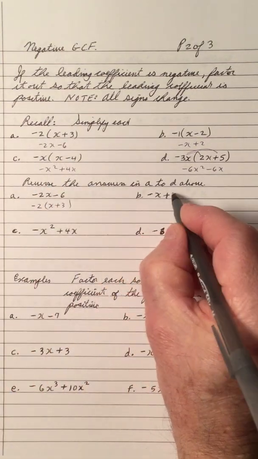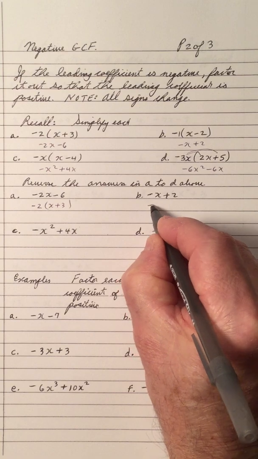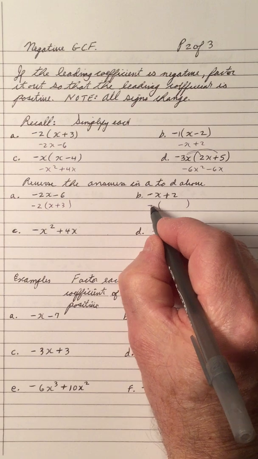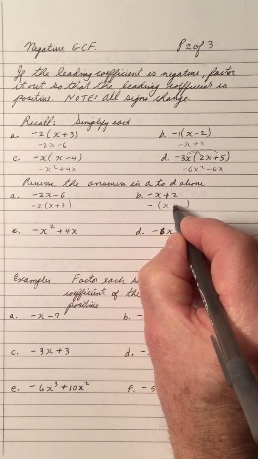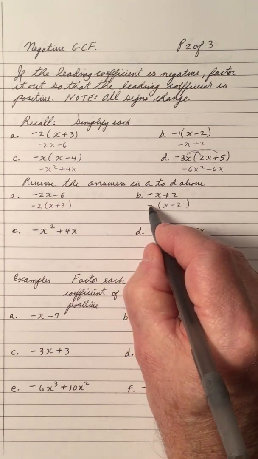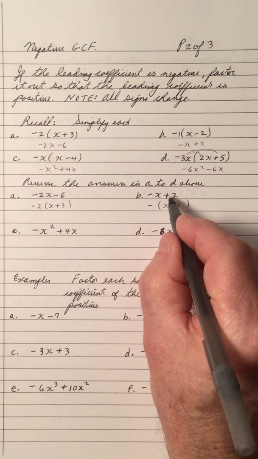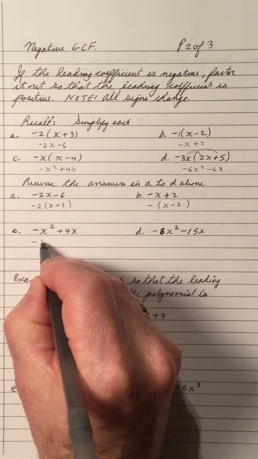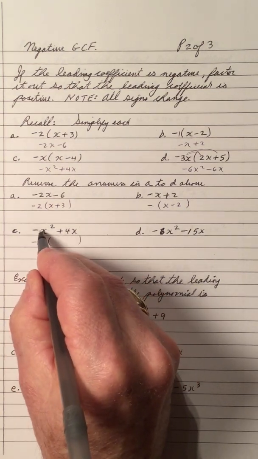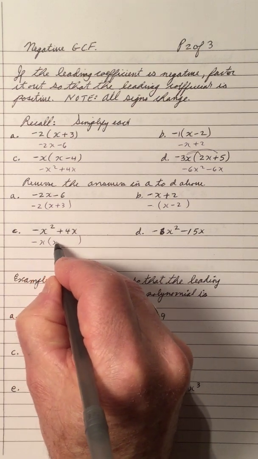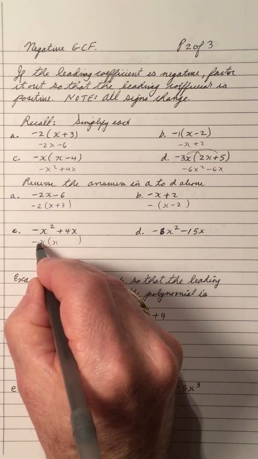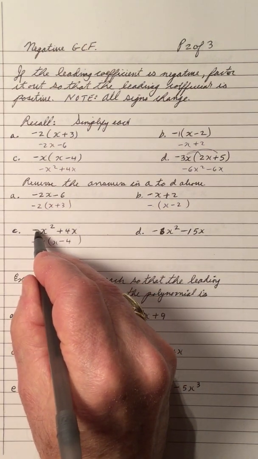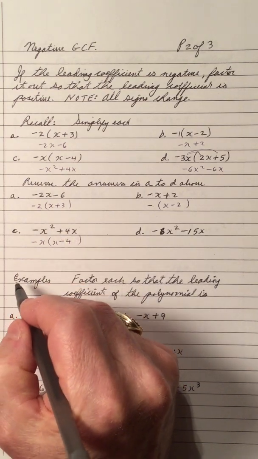I have a negative 1x, so I'm going to take a negative 1 out. Really, I'm taking a negative out. 1 is understood. So negative divided by negative is a positive. Positive divided by negative is a negative 2. So taking the negative out changes these signs to a positive and a negative. I'm going to take a negative out because it's a negative leading term and there's an x common. So negative x squared divided by negative x is just x, and plus 4x divided by negative x is a negative 4. So notice taking the negative out changes that to a positive, changes that to a negative.